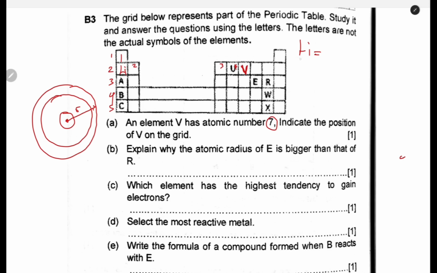Lithium has atomic number 3, which means we have 2 in the first shell and 1 in the second shell. But beryllium, which is in the same period as lithium, has atomic number 4. So the number of electrons in the outermost shell is 2, and the first shell has 2.